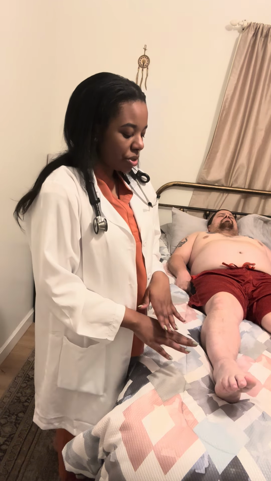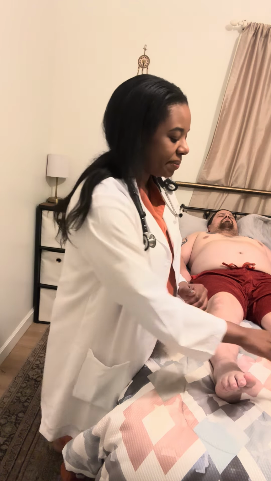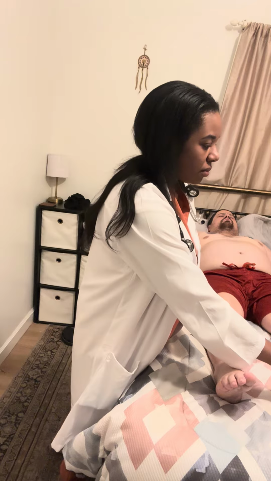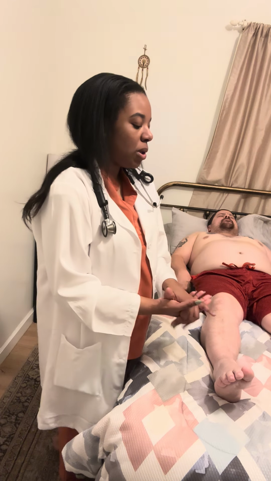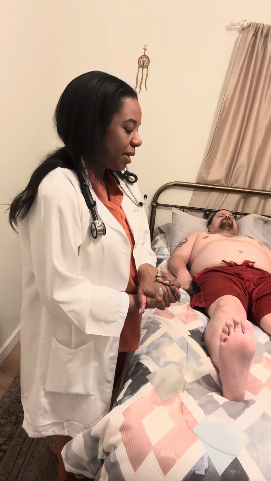Dorsalis pedis pulse 2 plus in the right foot. Dorsalis pedis pulse 2 plus in the left foot.